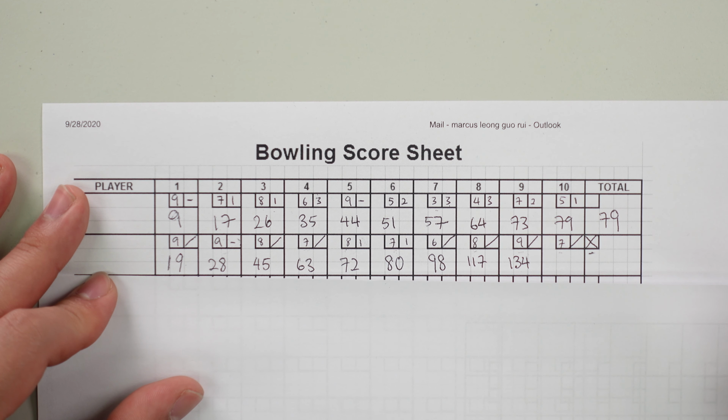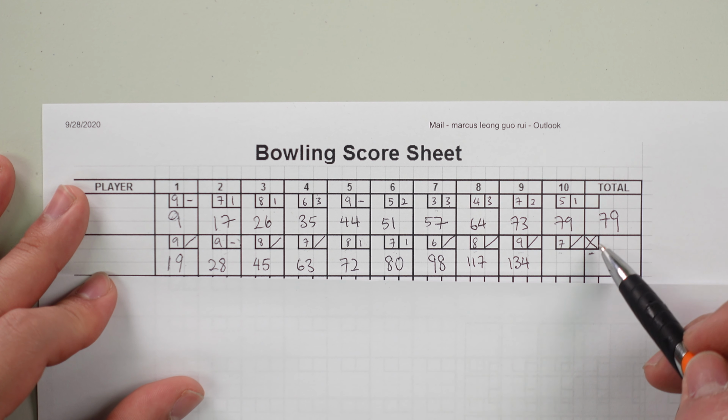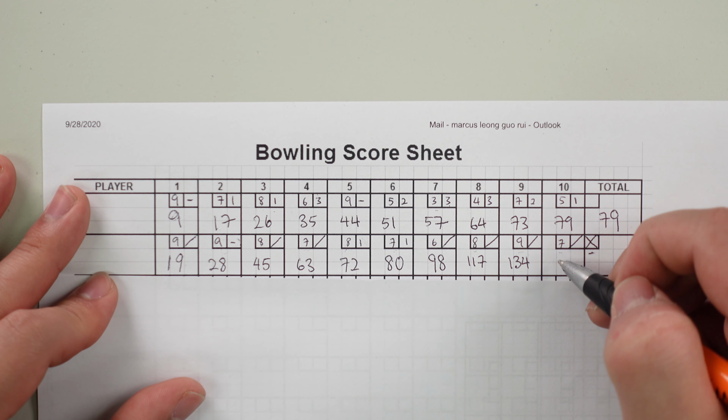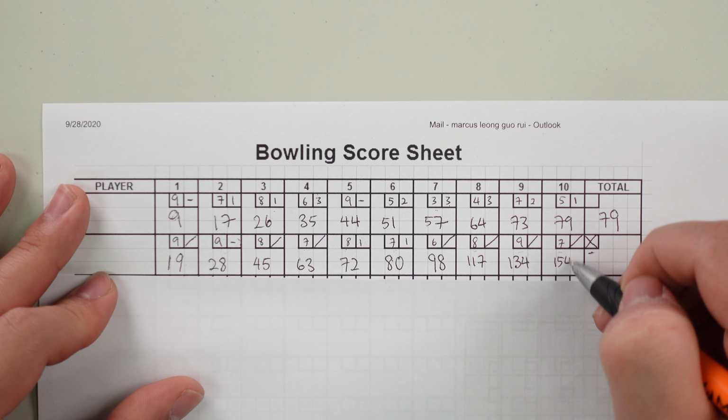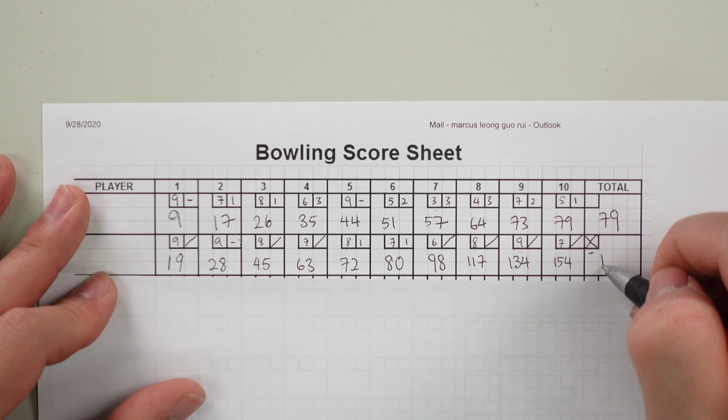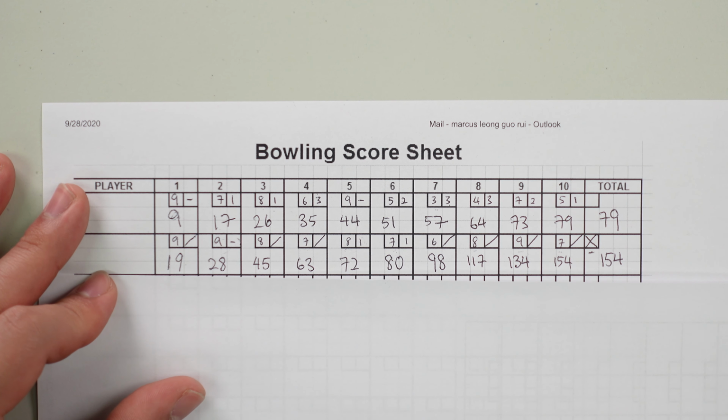Okay, it's a strike. So strike equals 10 points. Spare equals 10 points. So you add them together, it's 20 points. So you add 20 plus 134, it gives you 154. And the total score for your game will be 154. So that's how you count a combination of spares and strikes.